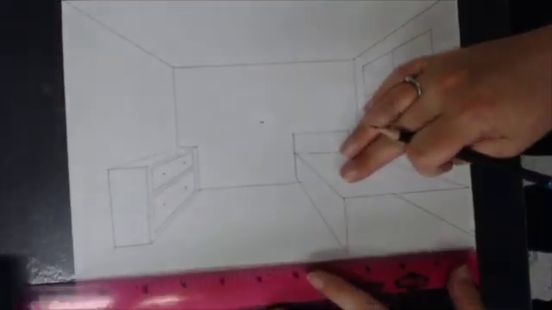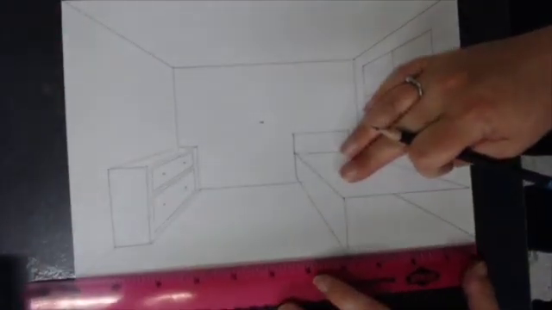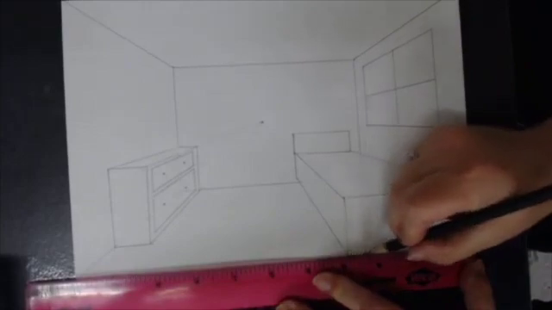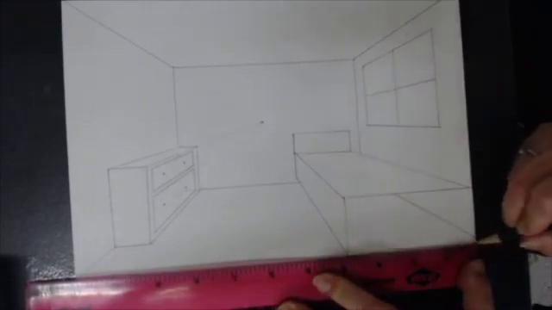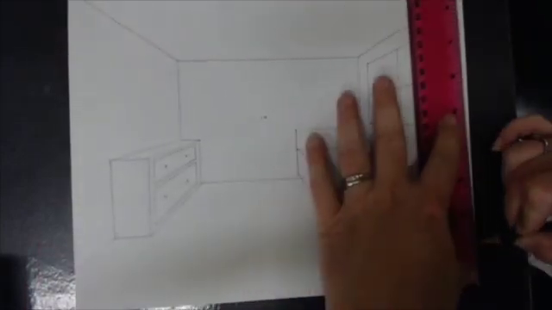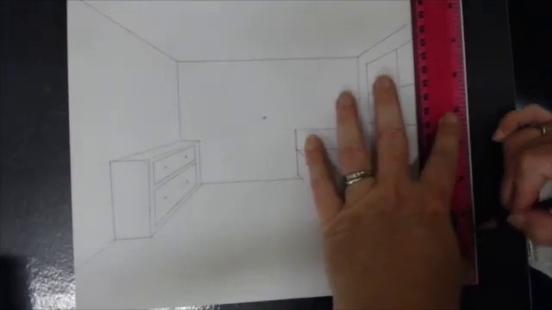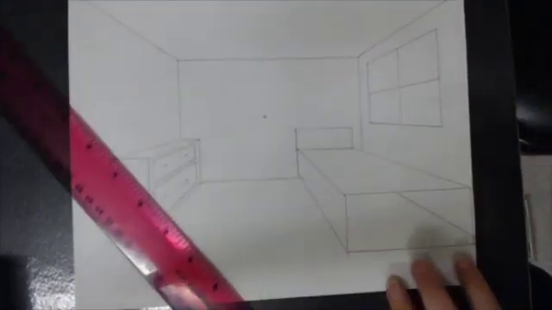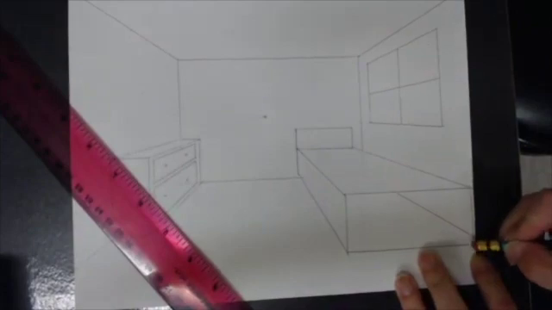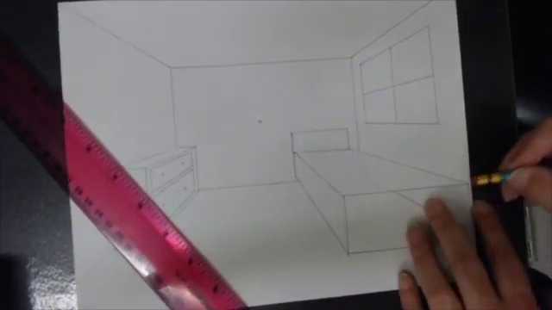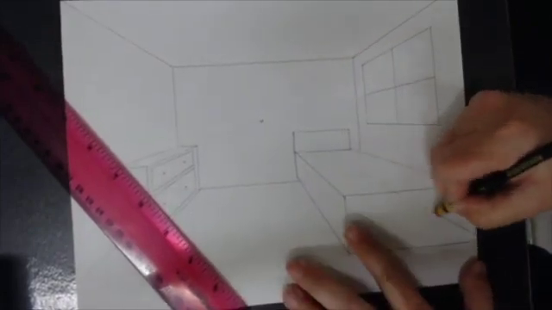Right, I'm going to draw the foot of my bed by drawing that rectangle we just talked about. It's going to go all the way across. And then mine is really close to the edge of my paper. If yours runs off the page, that's okay. Erase those little tails. Make this not see-through.